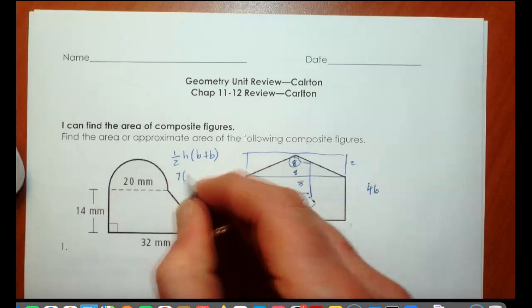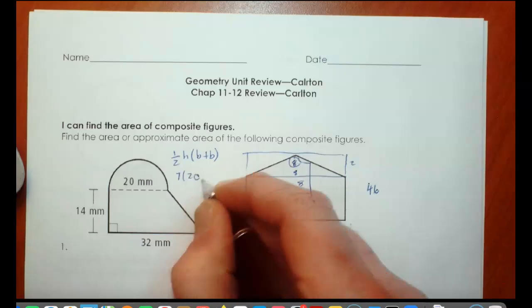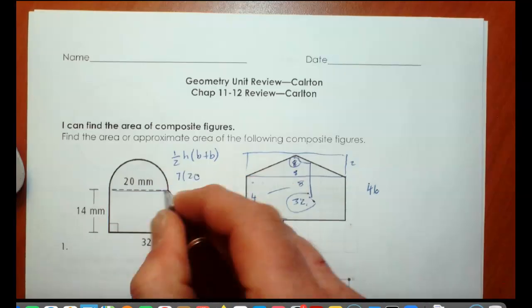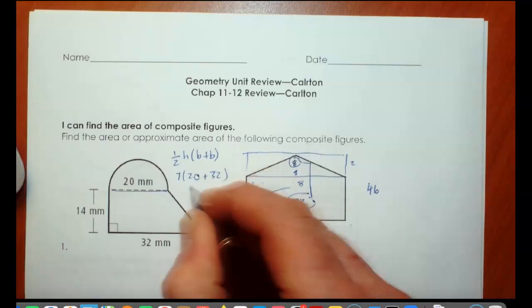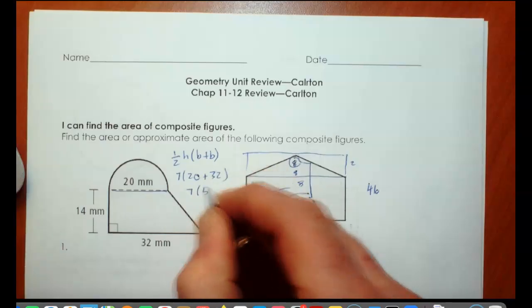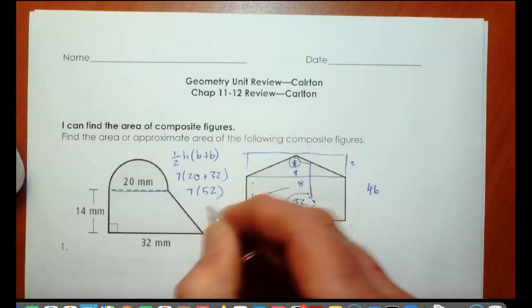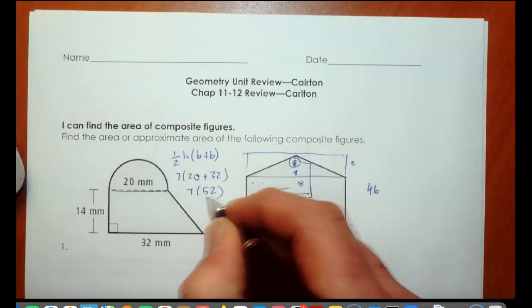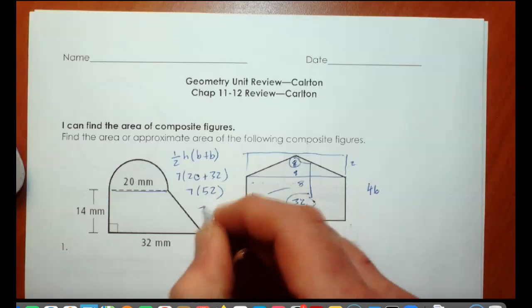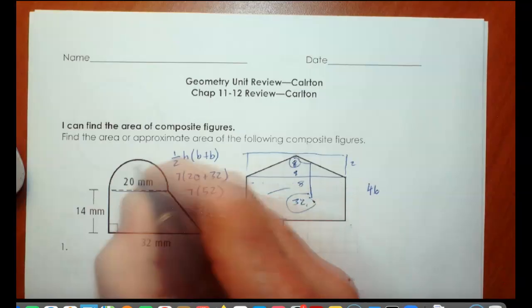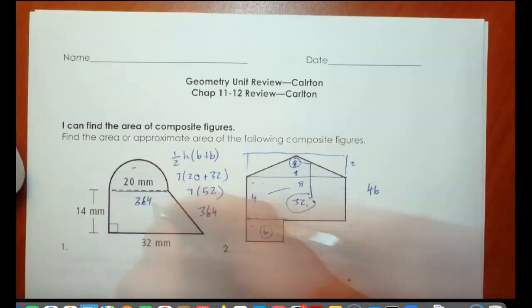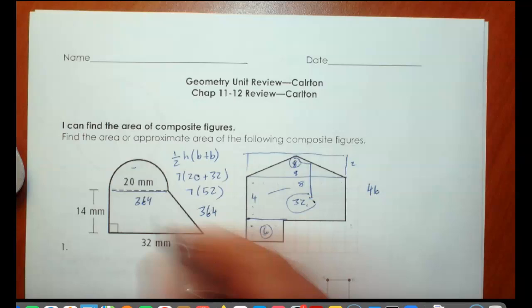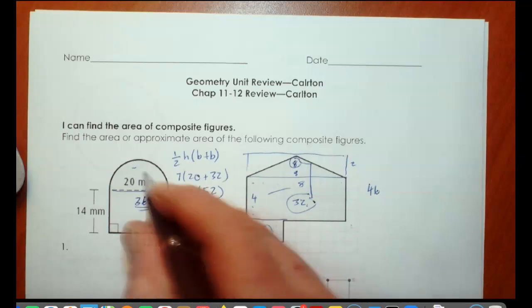We multiply that by 20. This is the top base. And 32, the bottom base. That's really the same as 7 times 52. 7 times 50 would give me 350, and 7 times 2 would be 14, so this would be 364. So the area of this one would be 364 millimeters squared. So we're going to just leave that. We'll add that to the area of the half circle.